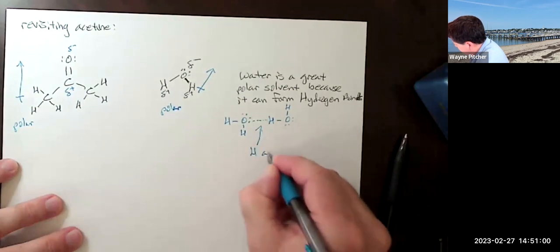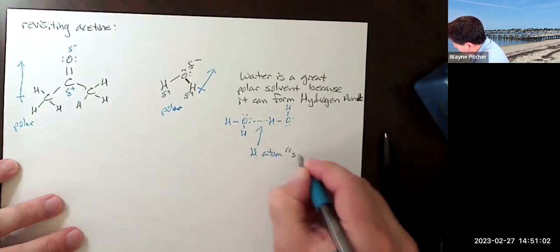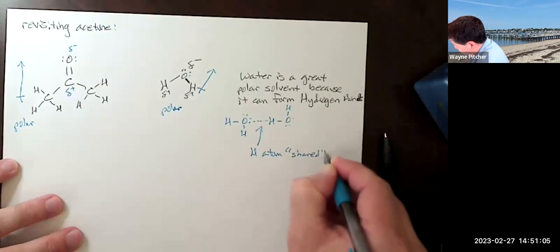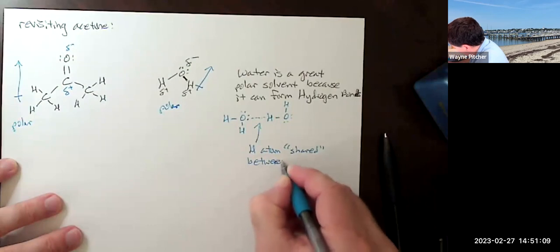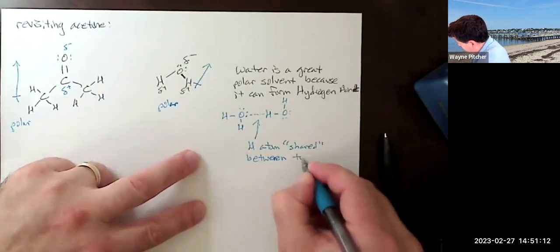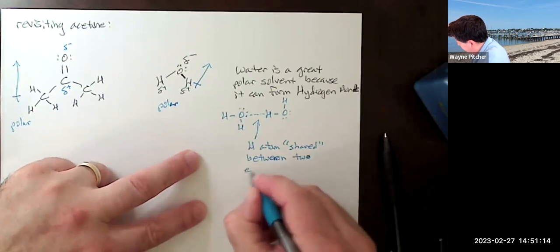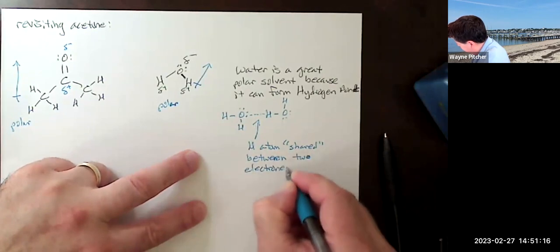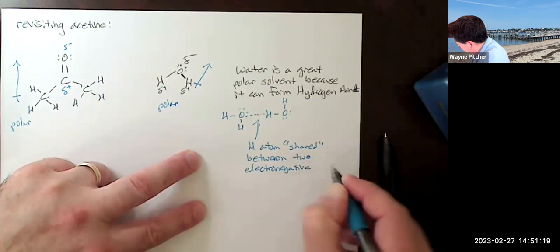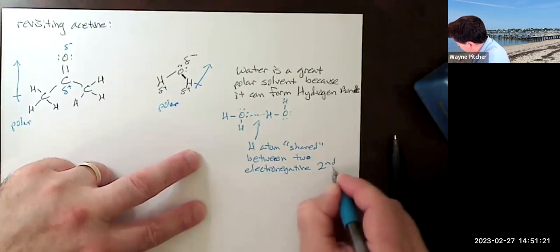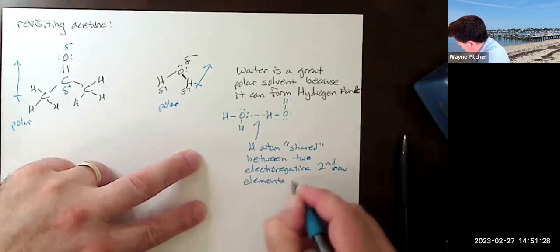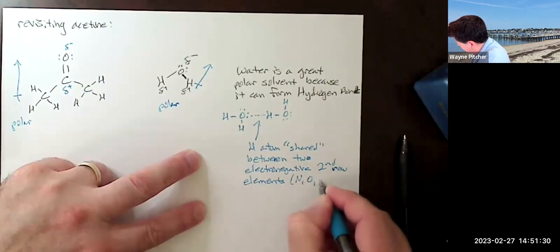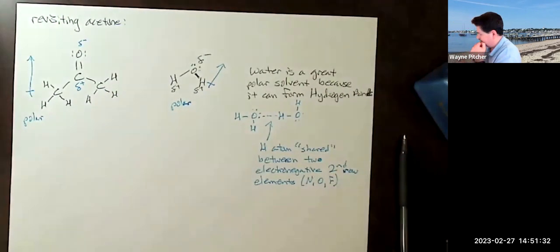So we have a hydrogen atom that is quote unquote shared between two electronegative second period or second row elements. So it only happens with nitrogen, oxygen, or fluorine.